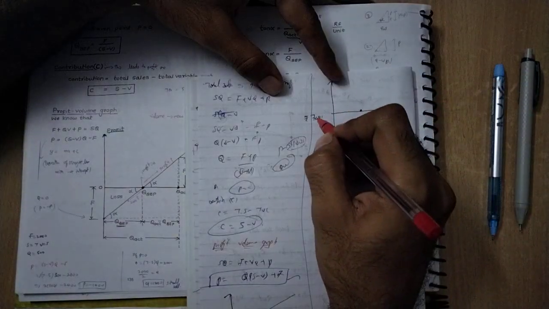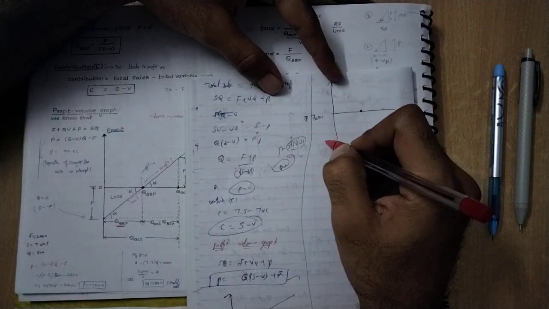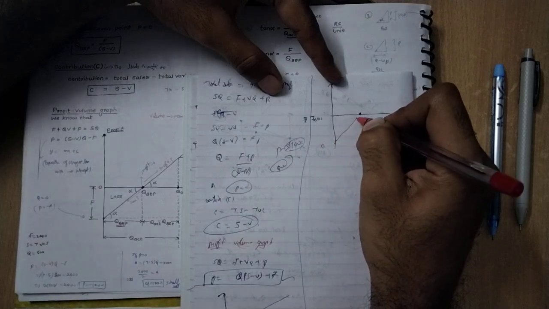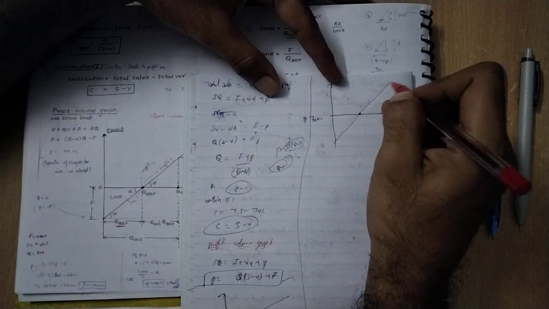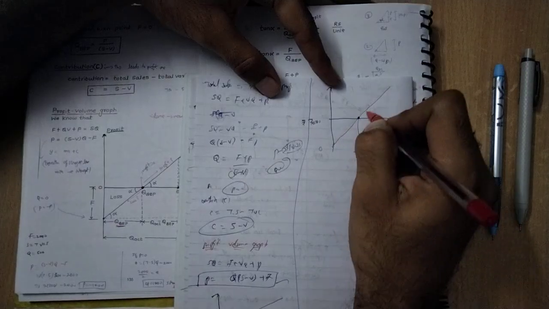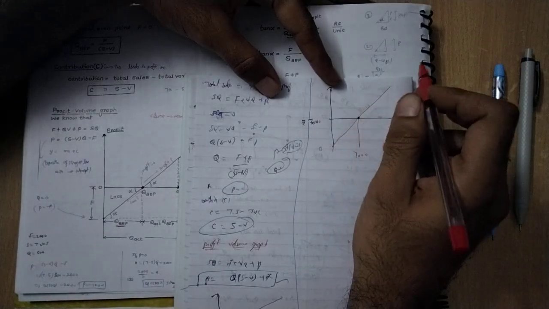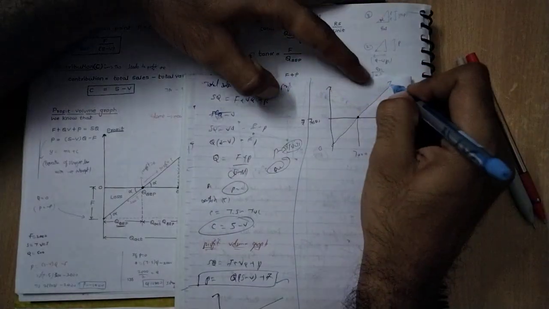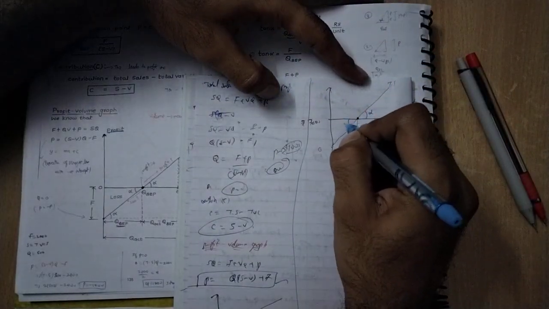At the beginning I start at zero profit, then profit keeps increasing. Whenever I achieve this point, I am getting a profit of 7000 rupees, and it goes on increasing. This is total sales, so this one also will be alpha.